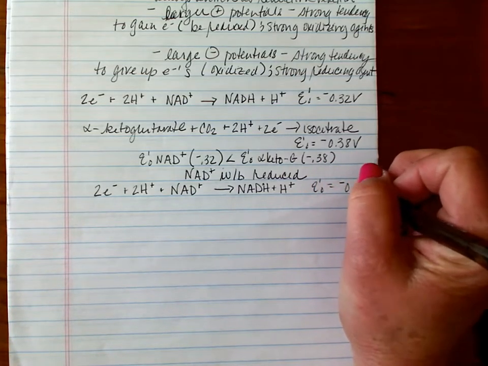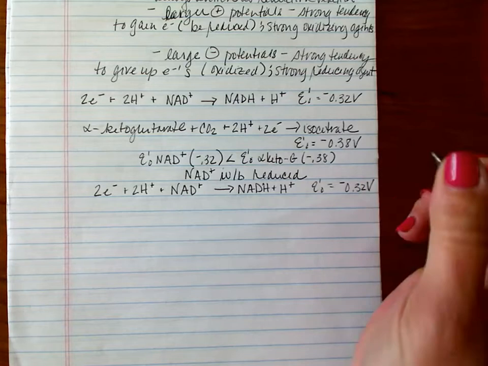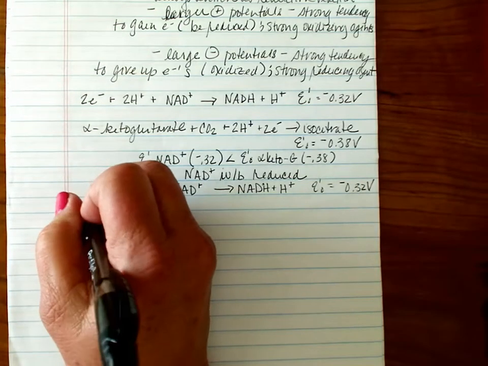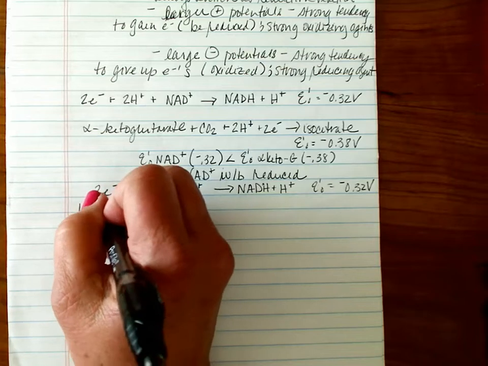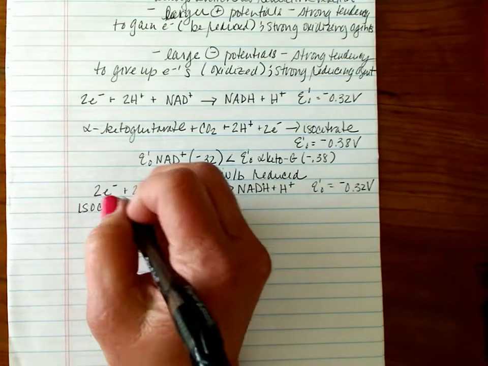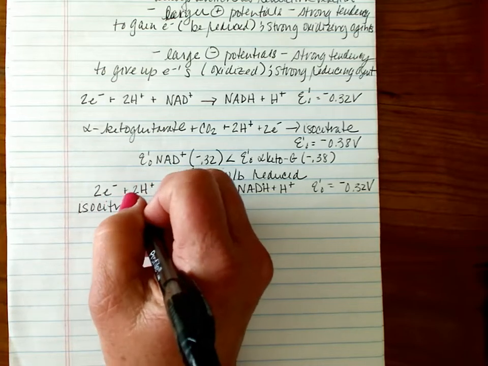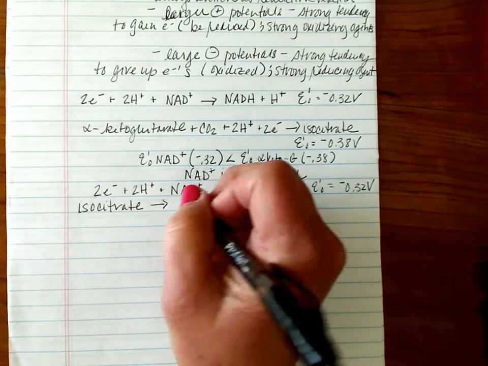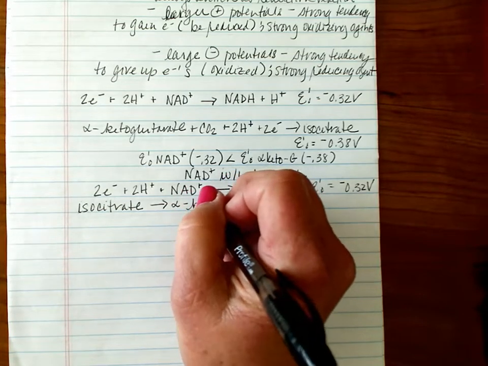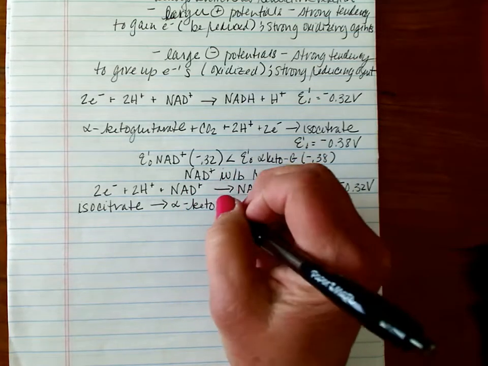This one is still negative, but I need to flip the alpha-ketoglutarate reduction reaction. And when I do that, I'm going to change the sign of the reduction potential to a positive.